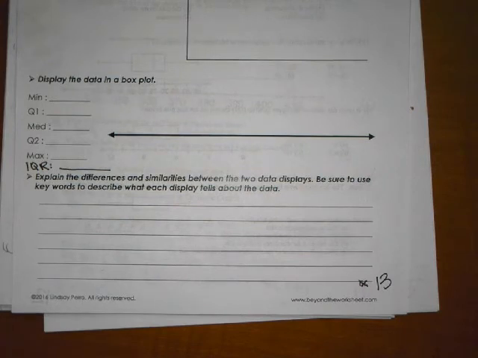Be sure to use any keywords to describe what each data display tells you. The more you can tell me in terms of what is similar and what is different, the better off you will be in terms of this concept. Is that understood? Questions at all? All right, use your time wisely.